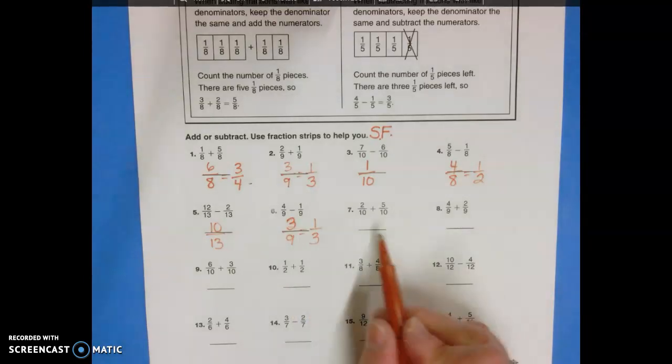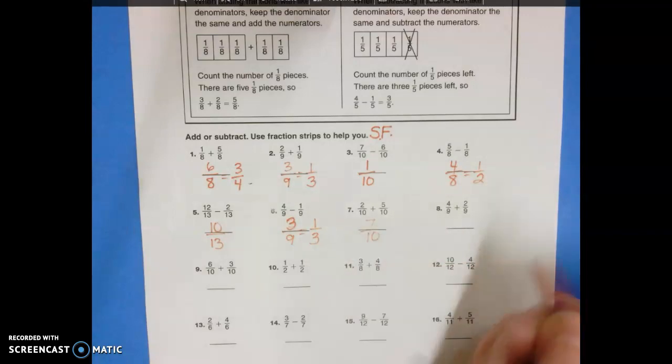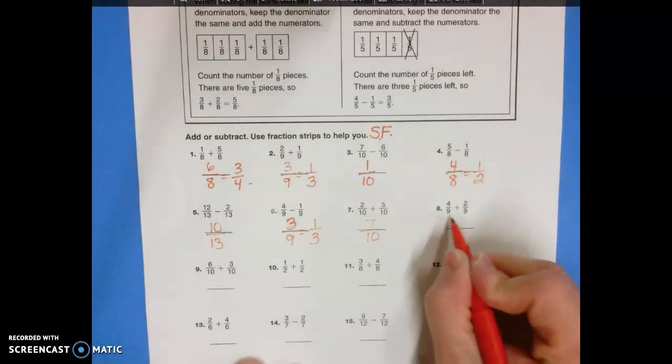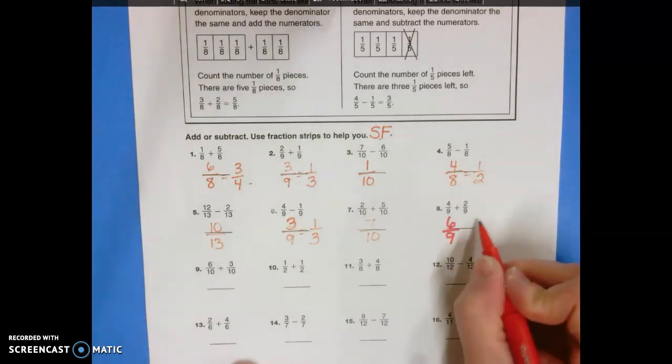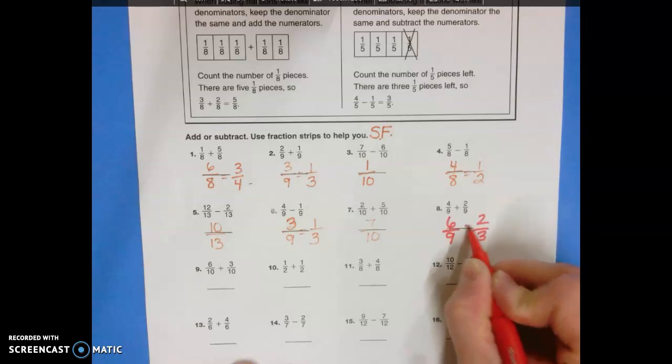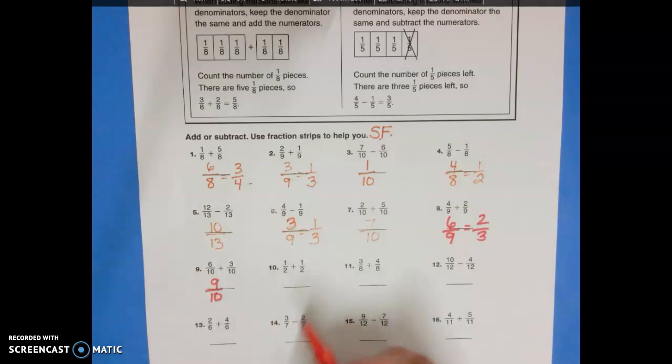Number 7, 2/10 plus 5/10 is 7/10. Simplest form. I'm going to change out the colors. My brown is kind of tired. Here we go. 4/9 plus 2/9 is 6/9. But you know to always check 3 with 9. Oh yeah, we can divide by 3. 2/3. Simplest form. 6/10 plus 3/10 is 9/10. Simplest form, it's counting order.